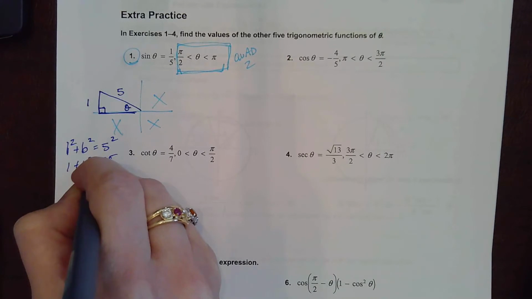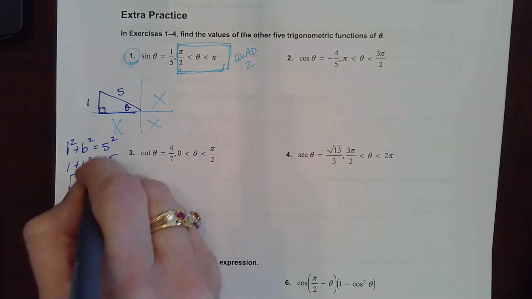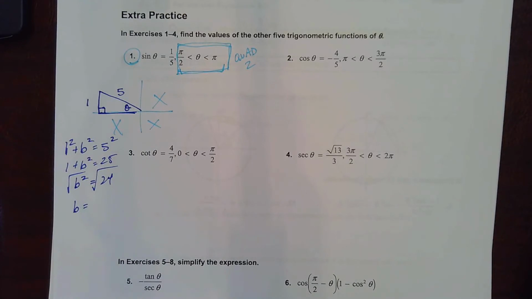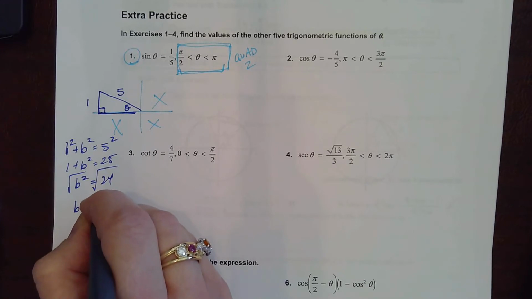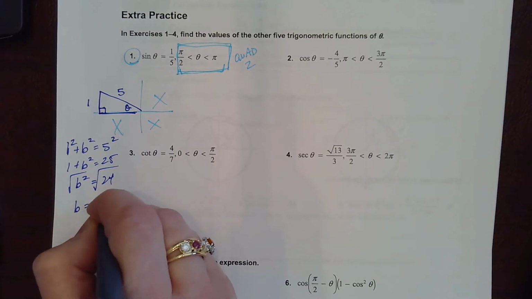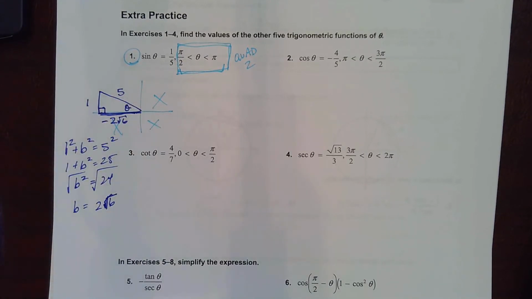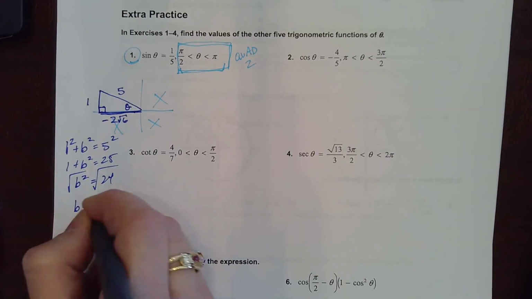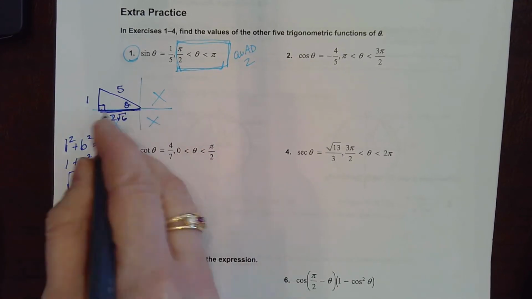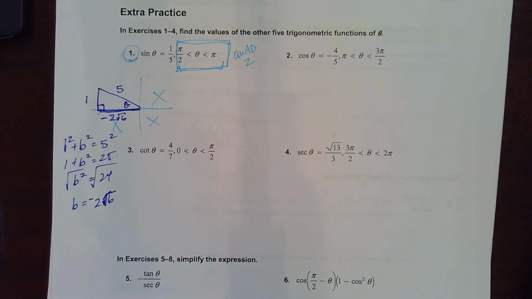Okay, let's do some math here. I'm going to subtract. I get b to equal square root of 24. Since we're talking about a distance, we are going to reduce this to 4 times 6, which is 2 root 6. So this distance here is 2 root 6. Because it's in quadrant 2, and that represents an x distance, it is going to be negative. So this is a negative 2 root 6. So I get what you're saying here. You're like, well, how can a distance be negative? Because we're referring to its position on a coordinate grid. So think of it as you're going backwards 2 root 6.